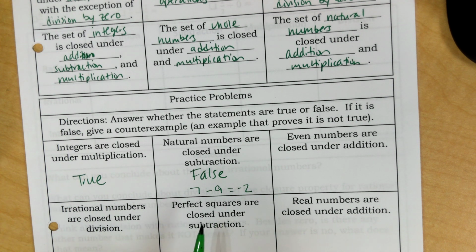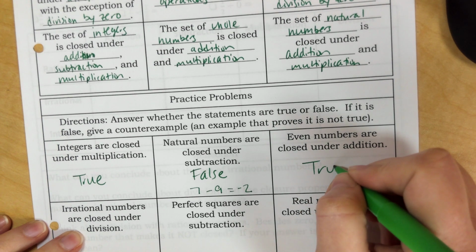You could choose a lot of different answers there, so if you had any other examples, you're welcome to do those and let me know, and I'll be happy to look at them and make sure that they are a true counterexample. Then we have even numbers are closed under addition. We didn't really talk about even numbers as far as that goes. We kind of discussed them just as an example of multiplication, but what about addition? If I take two even numbers and add them together, am I always going to get an even number? 2 and 4 gives me 6, 4 and 8 gives me 12. You always have that even number. There's nothing there to make that odd, so this is going to be a true statement.